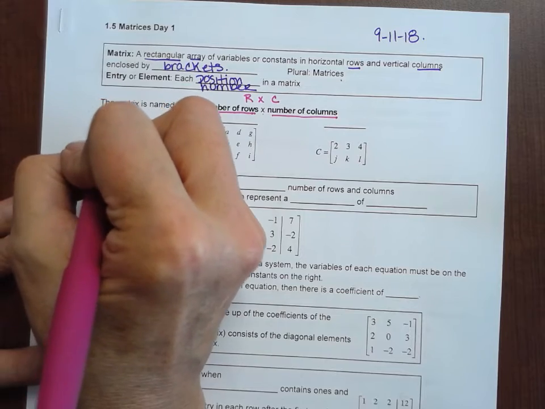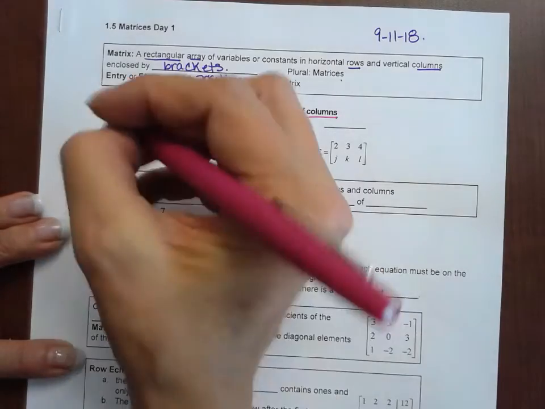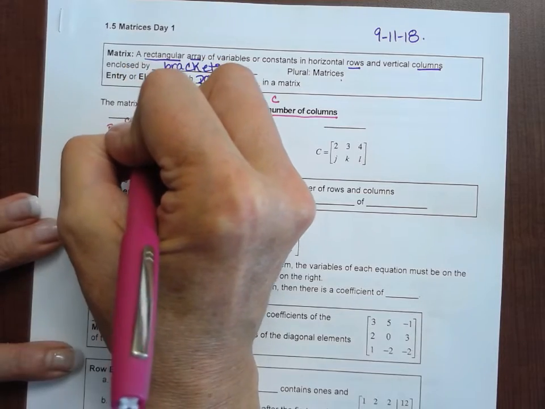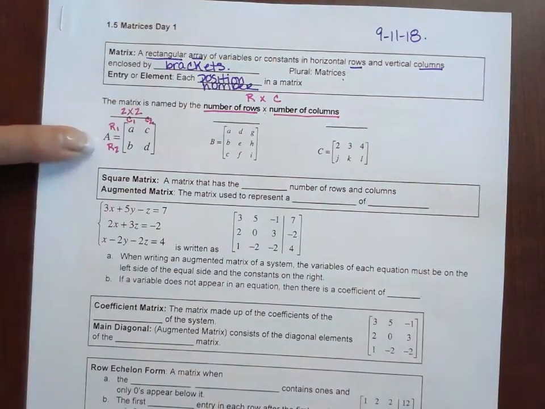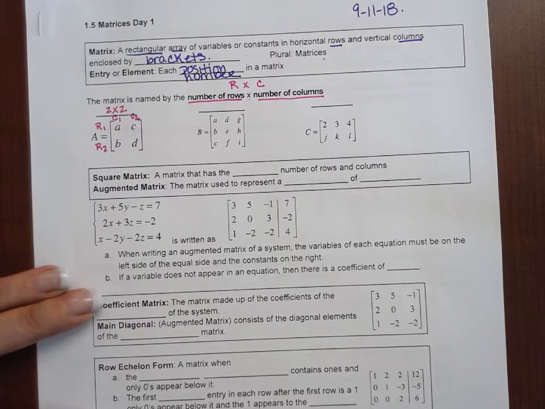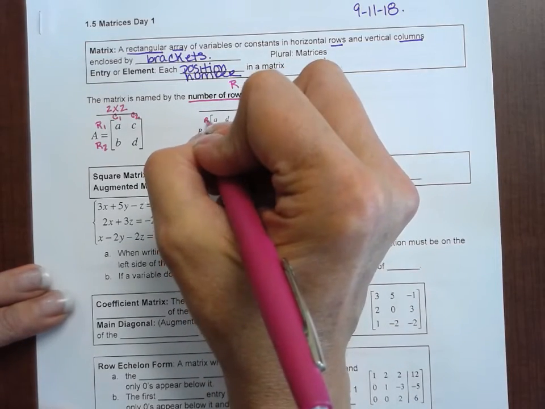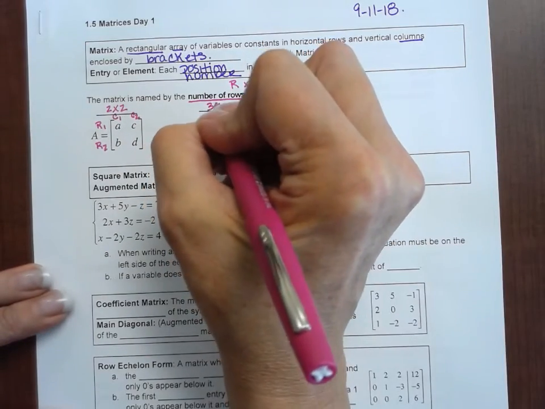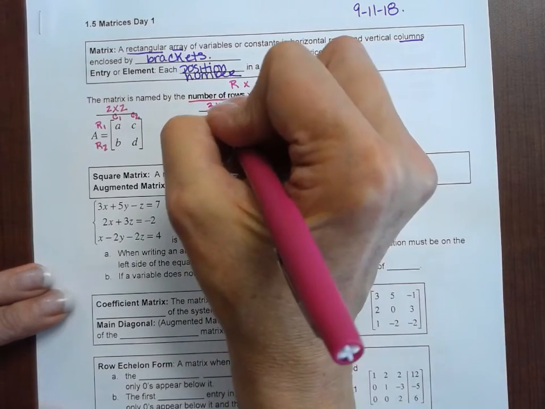So this would be row 1, this would be row 2, because rows are side by side. This would be column 1, that would be column 2. So A is a 2x2. Make sense? Okay. For B, we have row 1, row 2, row 3, and column 1, column 2, column 3. So it's a 3 by 3.